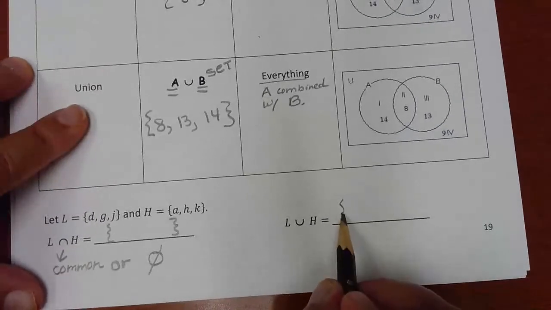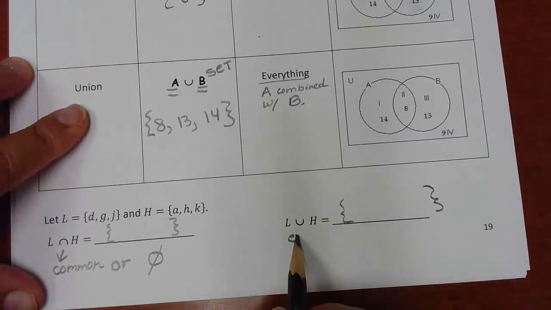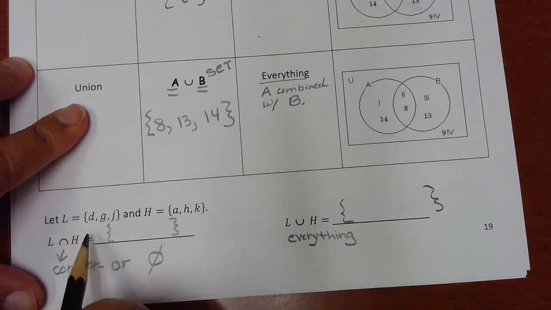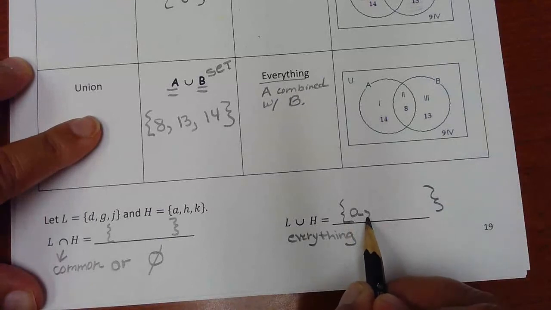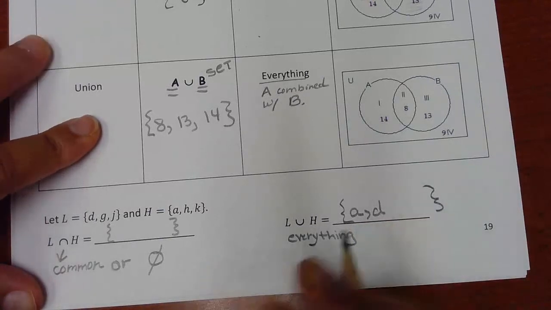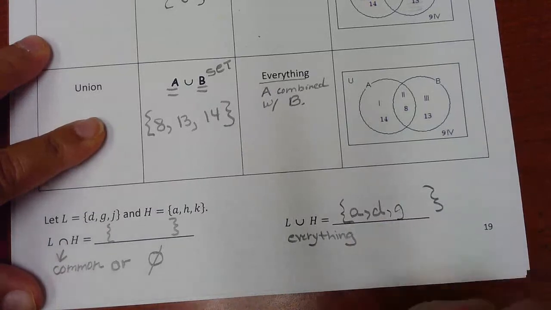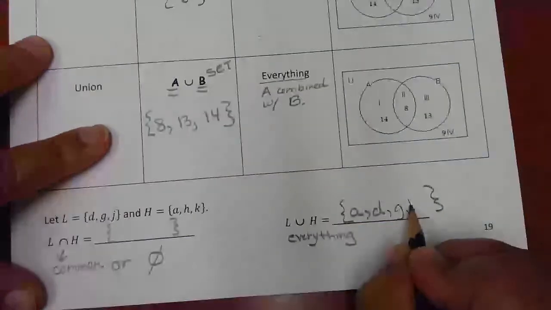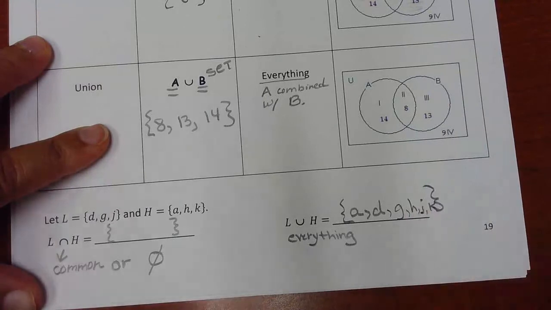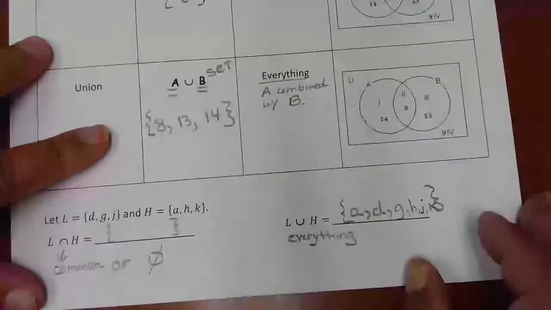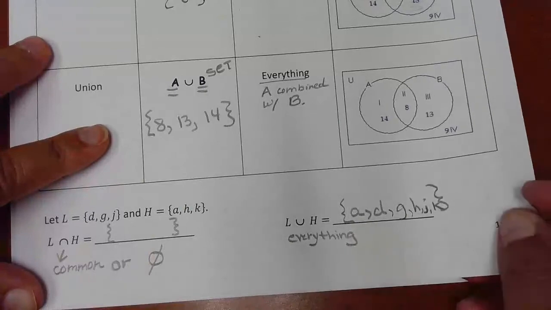When it says what is the union, that means put everything together that's in sets L and H. So that would be A, D, you don't have to put them in alphabetical order here, H, J, and K. Okay, that's all the things. All 6 items in the same set.